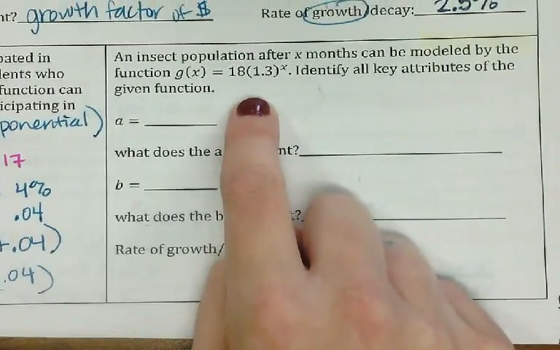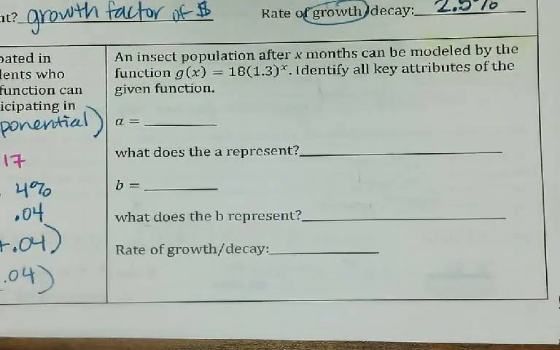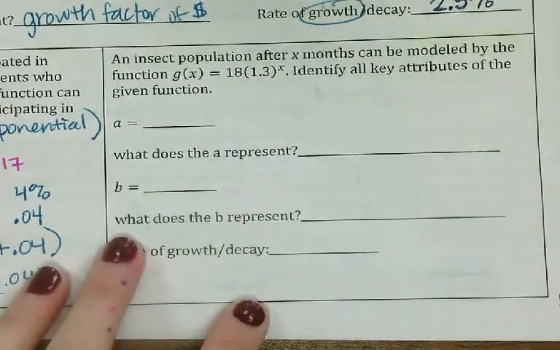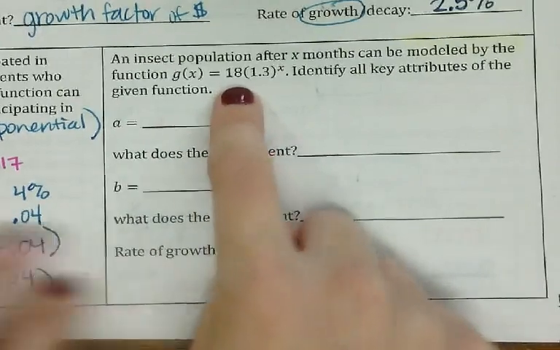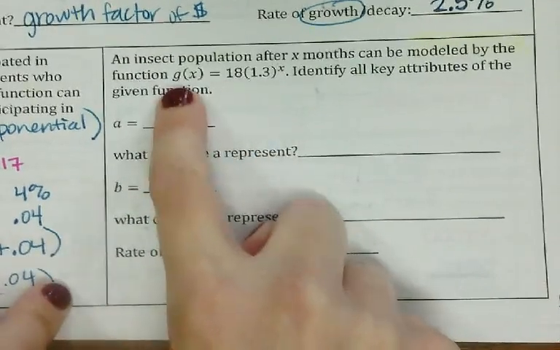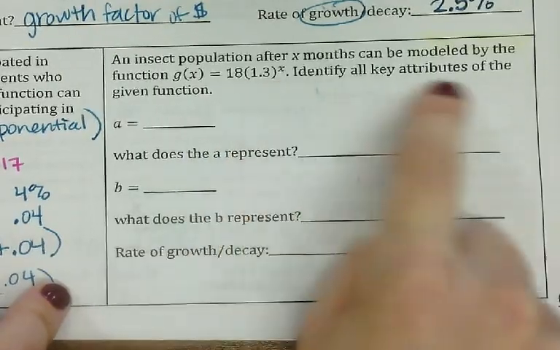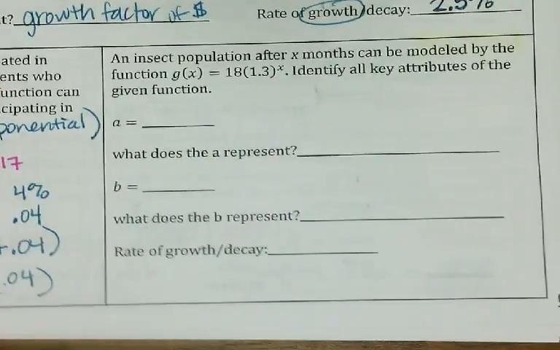An insect population after x months can be modeled. Oh gosh, I hope all the mosquitoes just died. Okay, that's my prayer over these last couple days. So, get them out. I hope that we are in a decay situation with our mosquitoes right now.